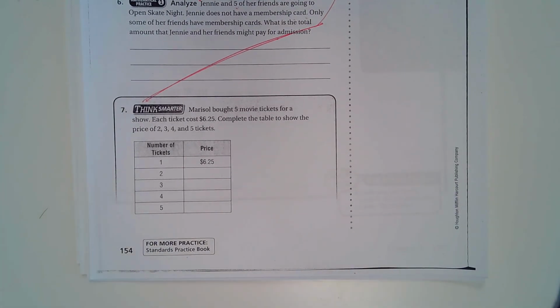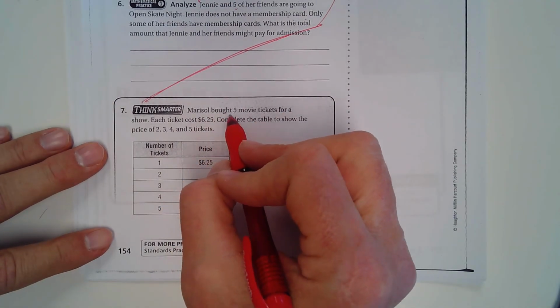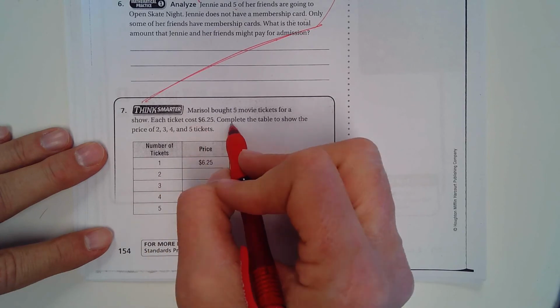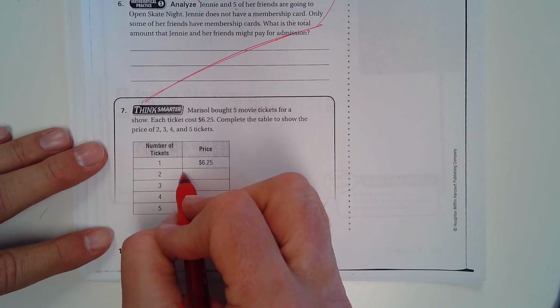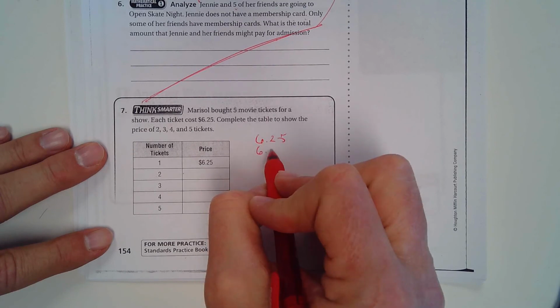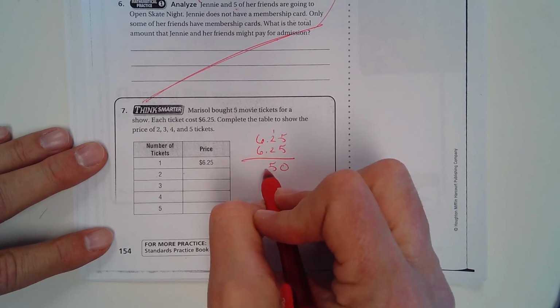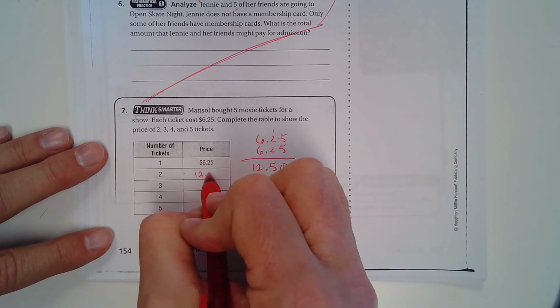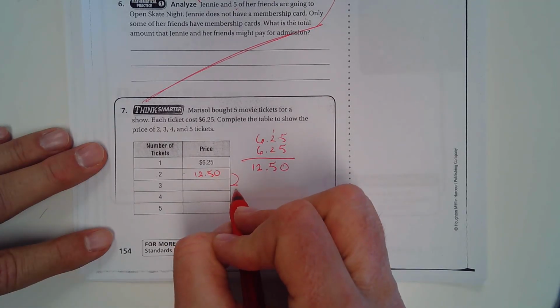All right, number 7. Marisol bought 5 movie tickets for a show. Each ticket cost $6.25. Complete the table to show the price of 2, 3, 4, and 5 tickets. Wow. Well, 2 tickets would be what? Well, $6.25 plus $6.25. All right. There's 0. Carry the 1. 5. 12. So $12.50 for 2 tickets. All right. Okay, I think you guys can do the rest. Add a ticket for each one.